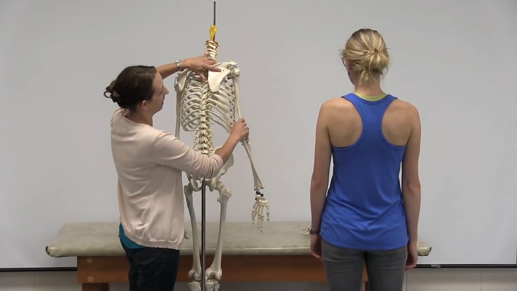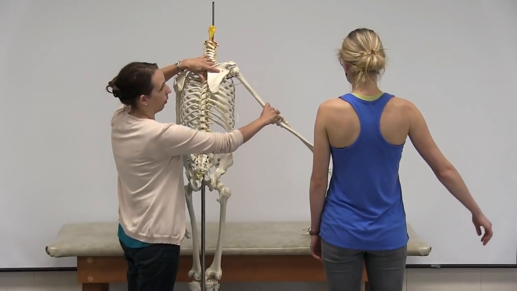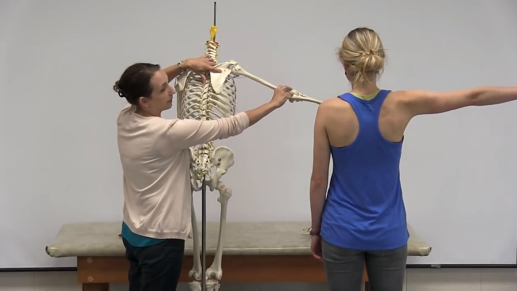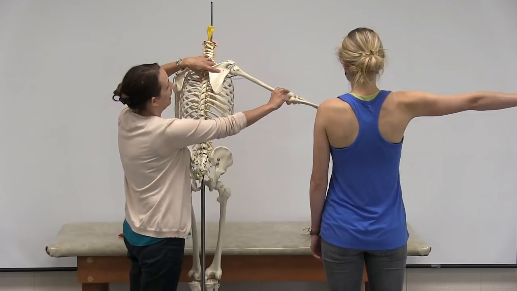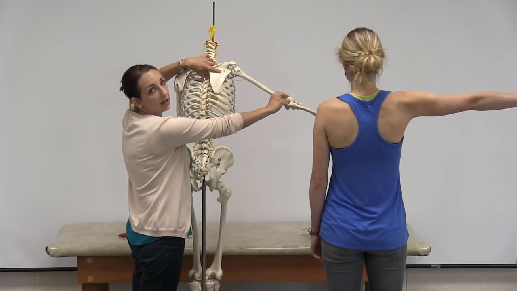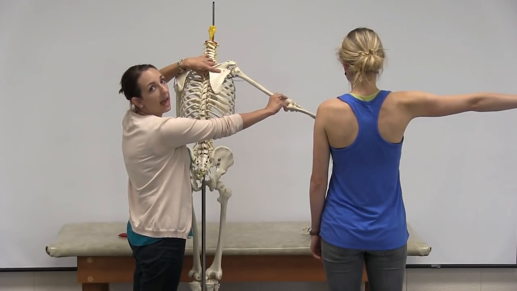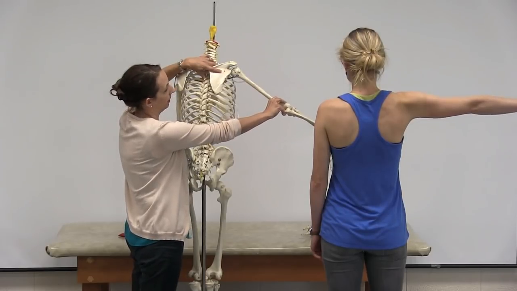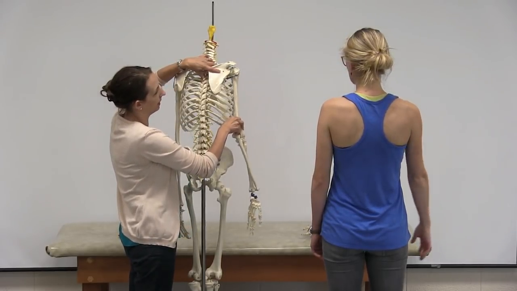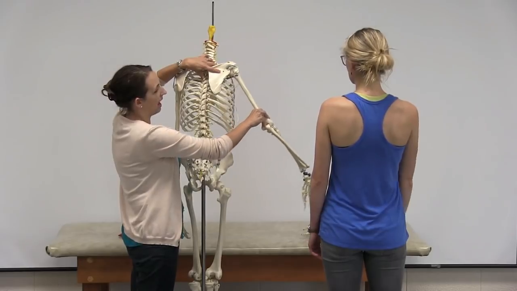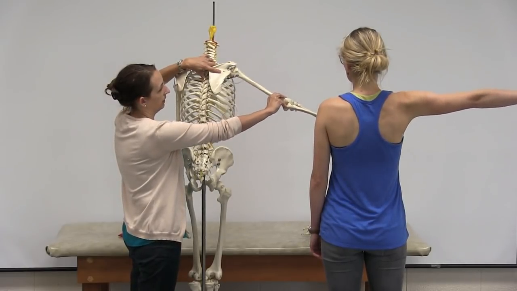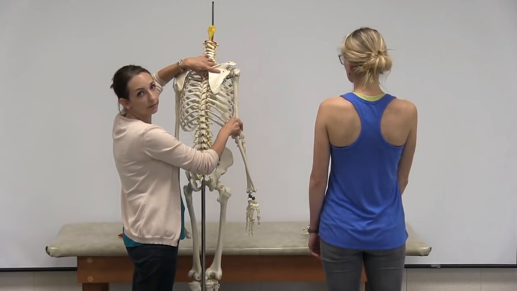That's what I imagine: the upper limb moves away from the body because that alien is beaming it up. Then the opposite of that is adduction, which is being added back to your body. So the upper limb gets added back. And again, that's happening at the glenohumeral joint. So abduction, adduction.